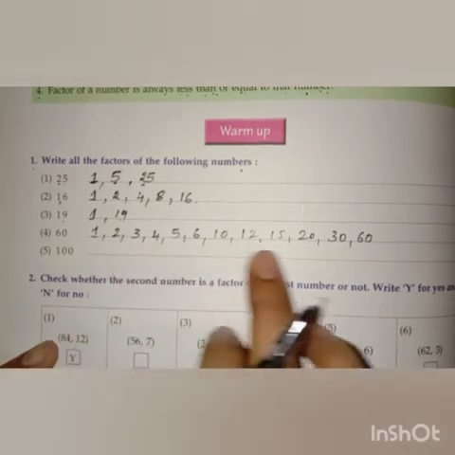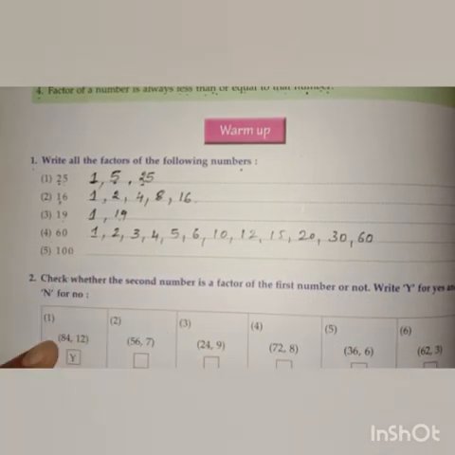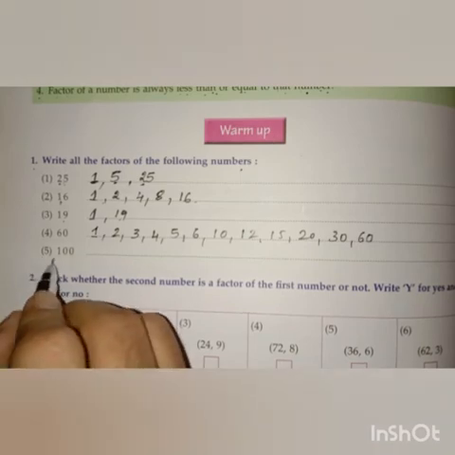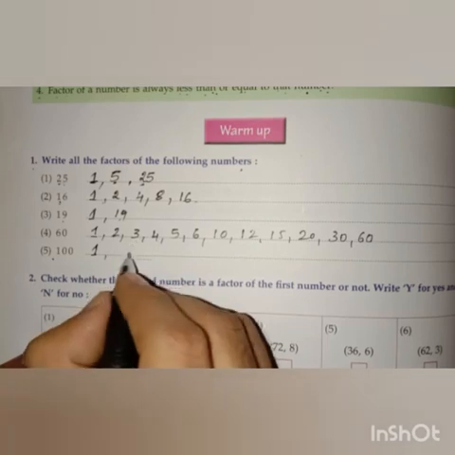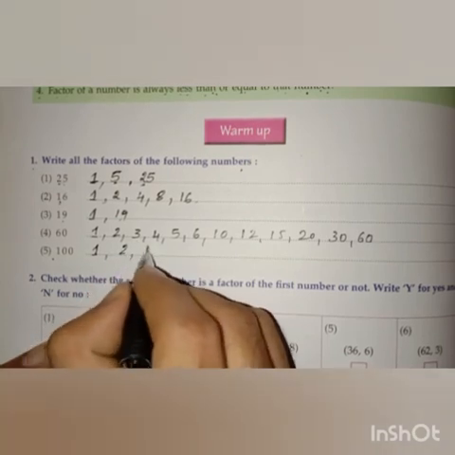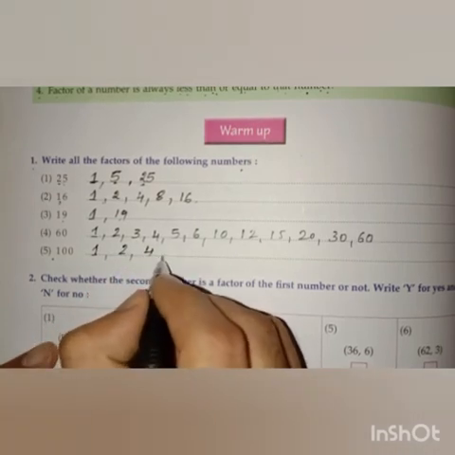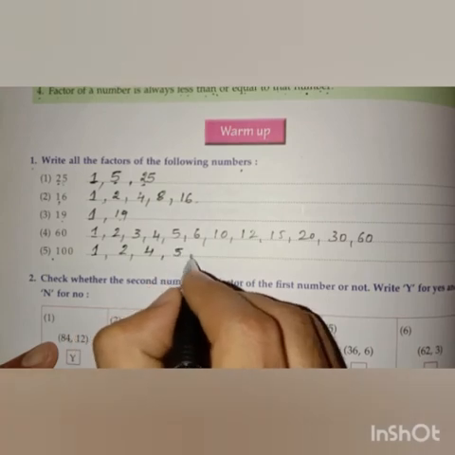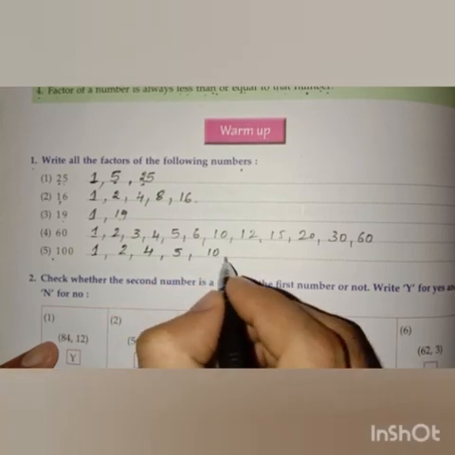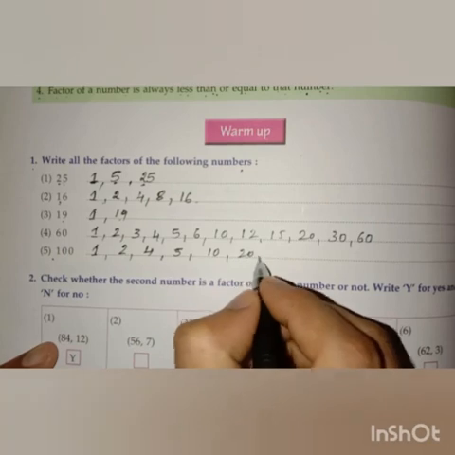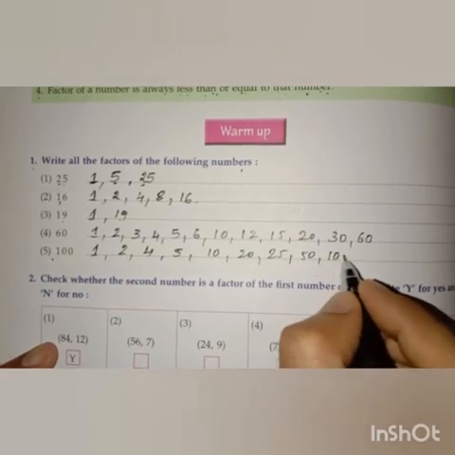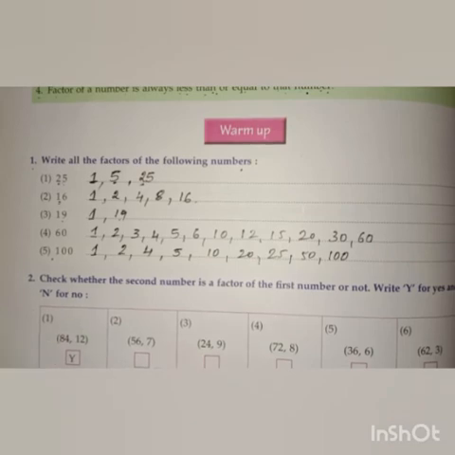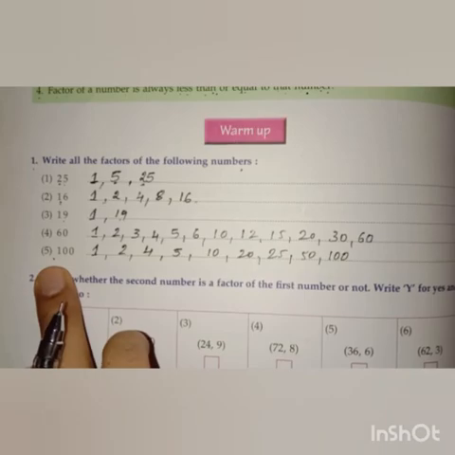So these are the factors of 60. Next, question number 5, 100. 100 is divisible by 1, and also by 2, by 4, by 5, by 10, then 20, 25 and 50, and our last factor is 100. So these are the factors of 100. Got it, children?